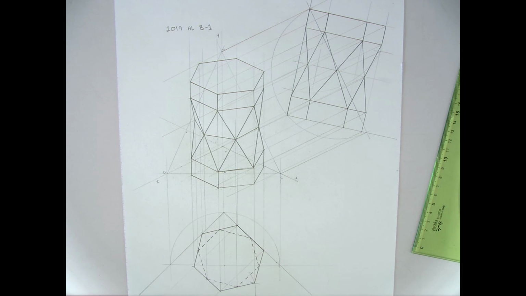That completes this question. This is the 2019 higher level B1 Axonometric Projection. Overall, a fairly doable question.